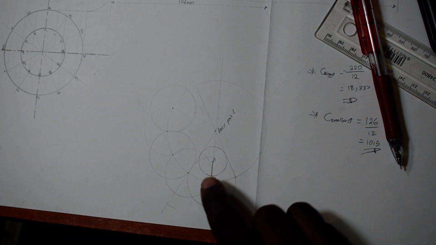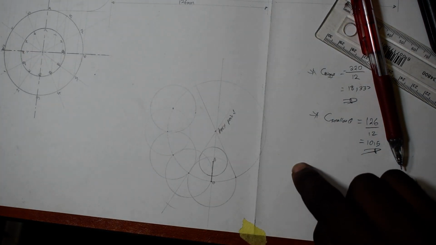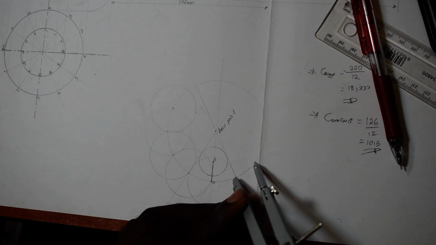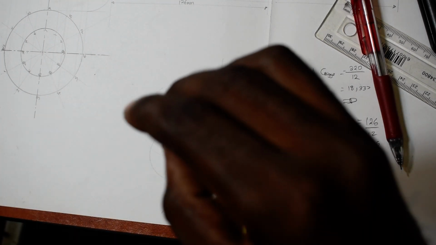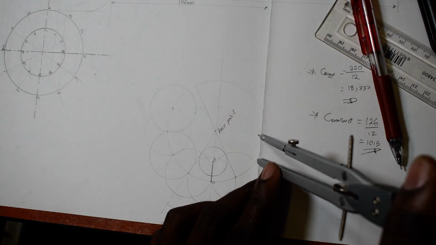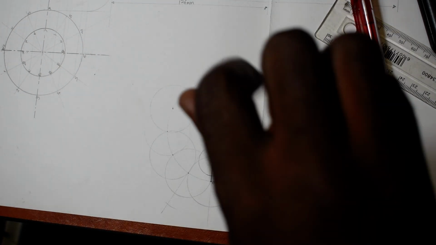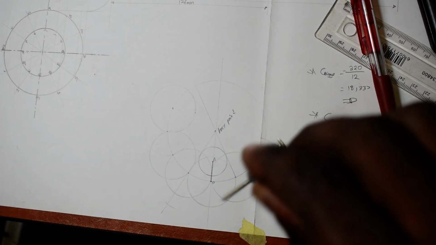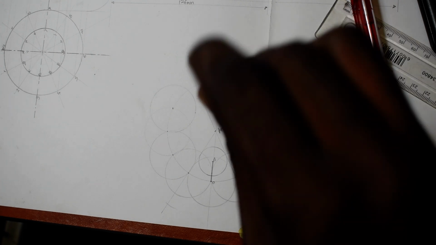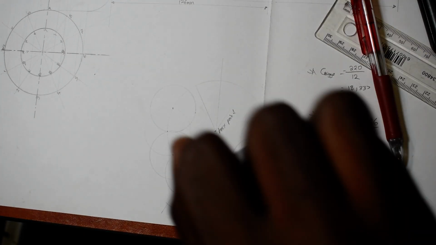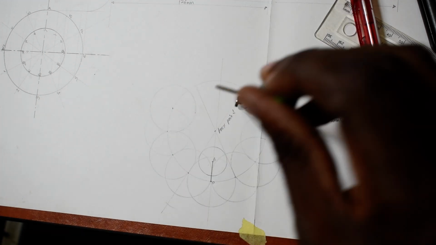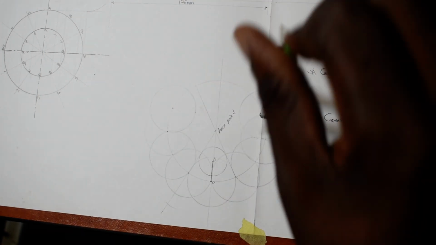What you did this side, you are going to do on the other side. You understand? There you go.